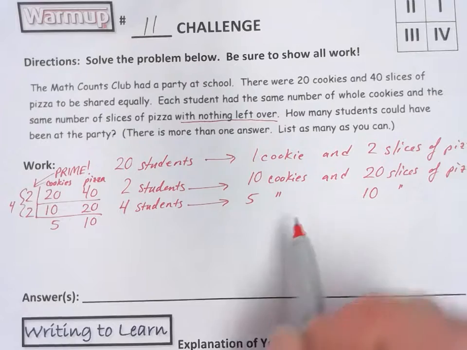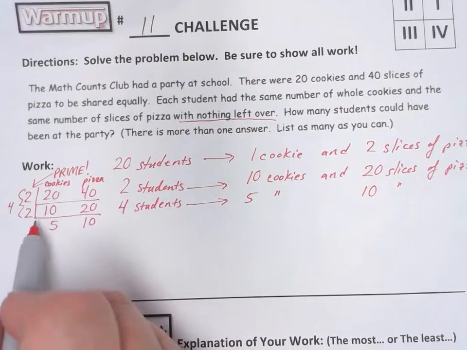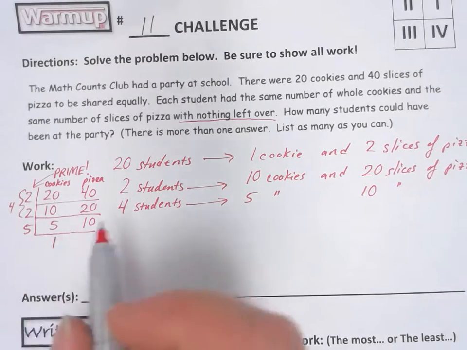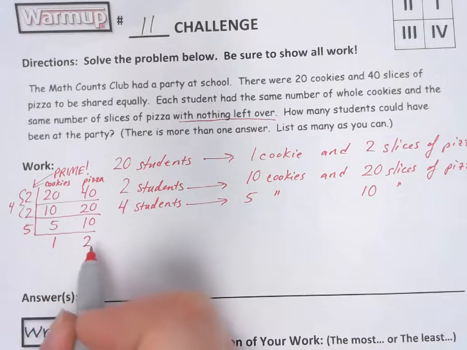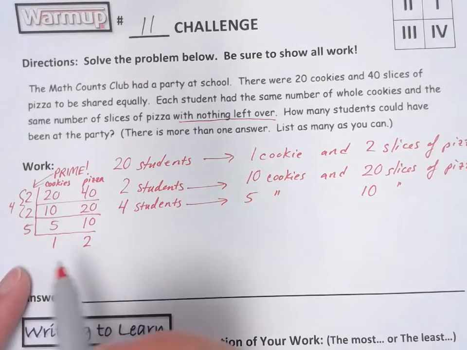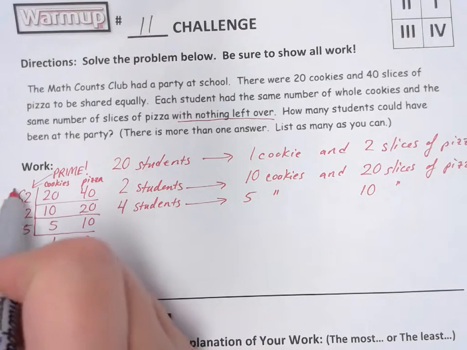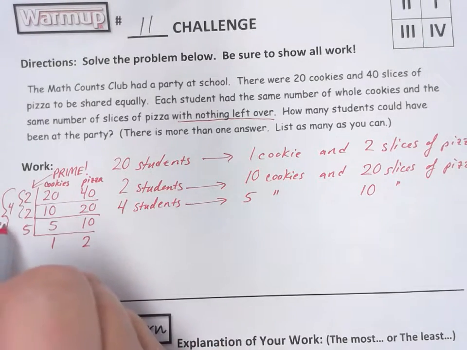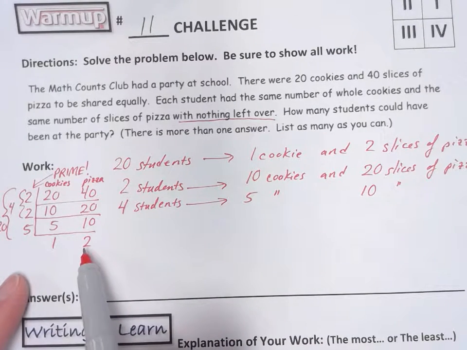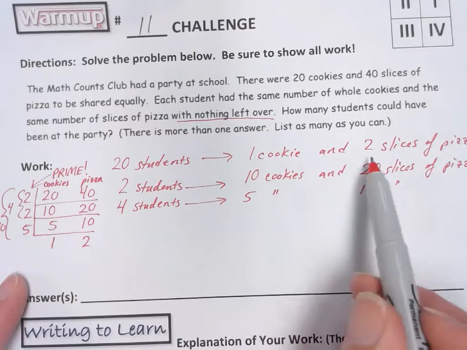Well, is there any other number of students that I could have had? Look at this 5 and 10. Could I split it another way? Yep. They both divide by a prime number. That's 5. Well, 5 goes into 5 one time and 5 goes into 10 twice. If you take a look, I really could say that I had 4 times 5. I really could say all of this. I had 20 students. And each of those 20 students had 1 cookie and 2 slices of pizza. Oh, that's right. I recorded that up above.